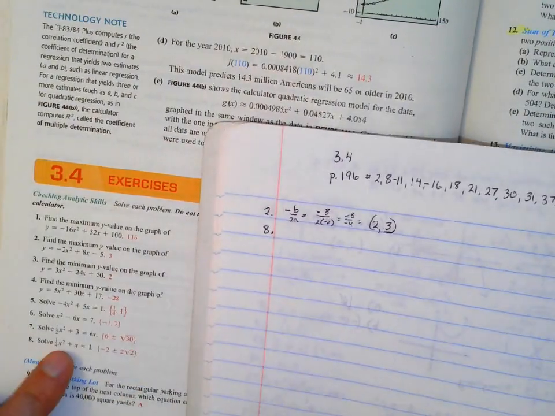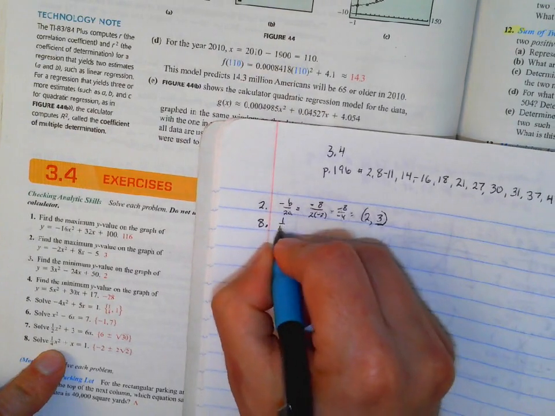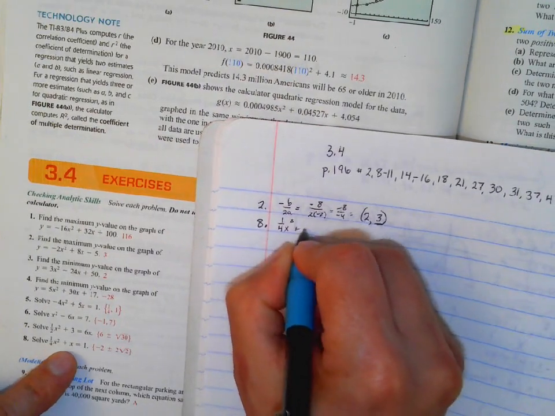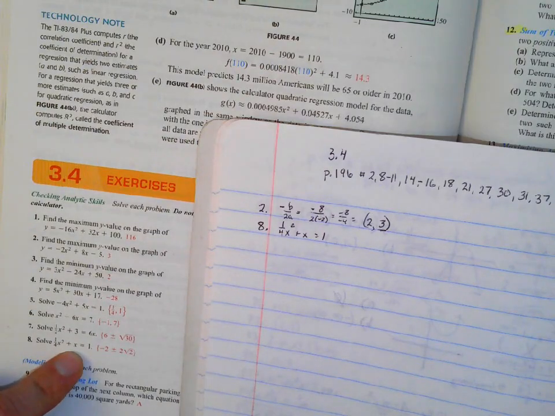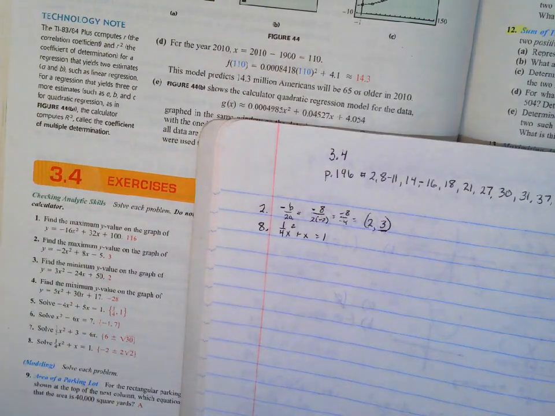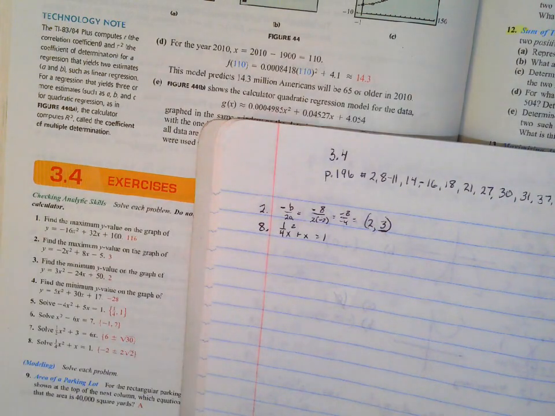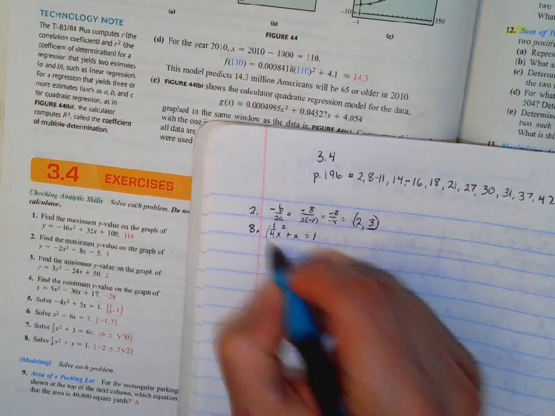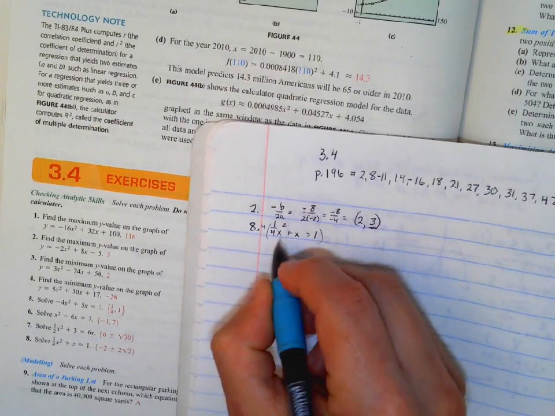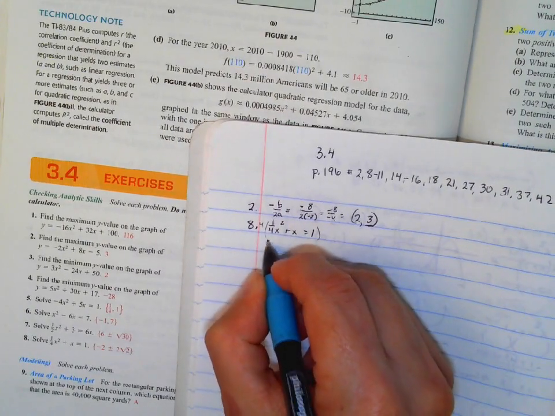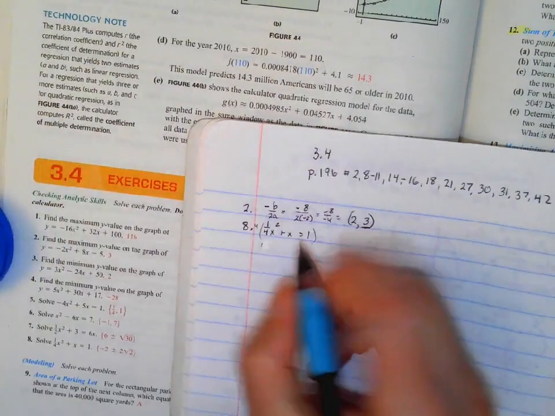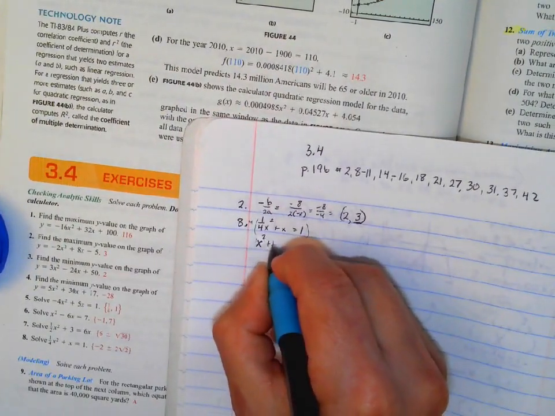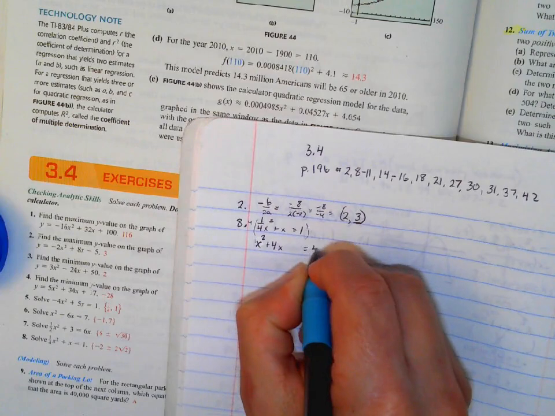Number 8, we want to solve this equation: 1/4 x squared plus x equals 1. Okay, now you can use different methods: completing the square, quadratic formula, different things. I'm going to use completing the square, I think. So I'm going to multiply everything by 4. If I multiply by 4 here, I get x squared plus 4x equals 4.